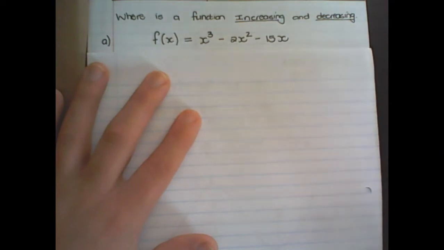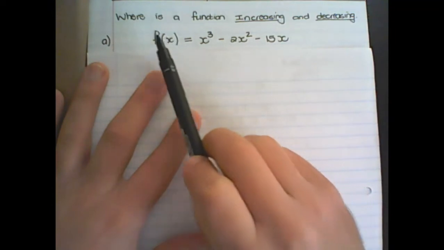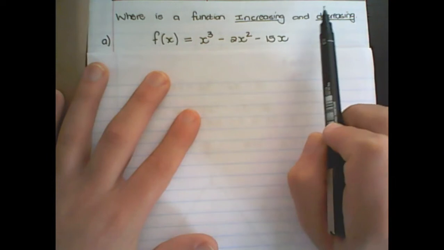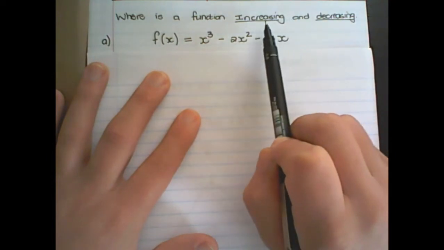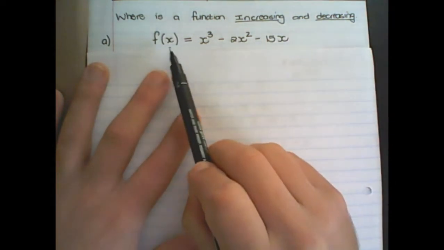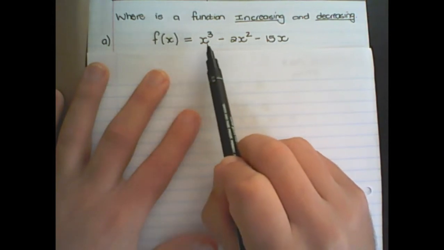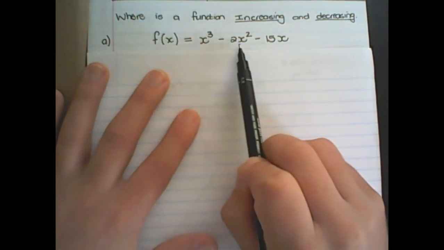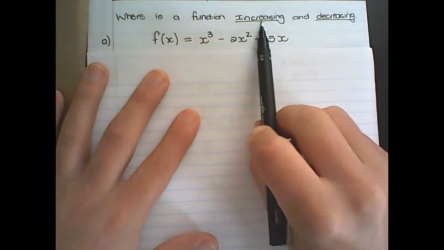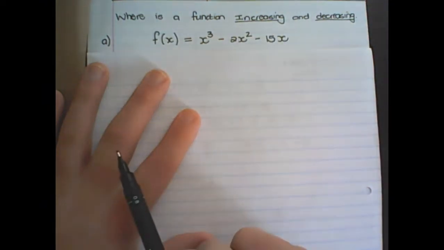Now that we understand the impact of the a in front of the x cubed on the graph, we can speak about where the cubic function is increasing and decreasing. And when we speak about increasing and decreasing, we are going to work with the gradient. So in this example, we have f(x) is equal to x cubed minus 2x squared minus 15x. And we want to determine where it's increasing and decreasing.